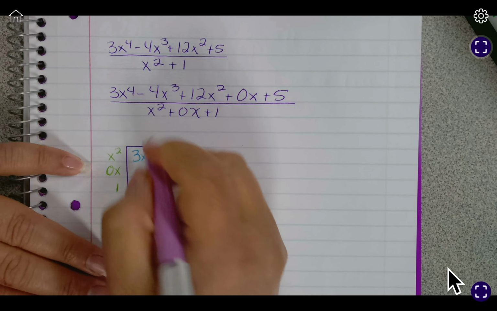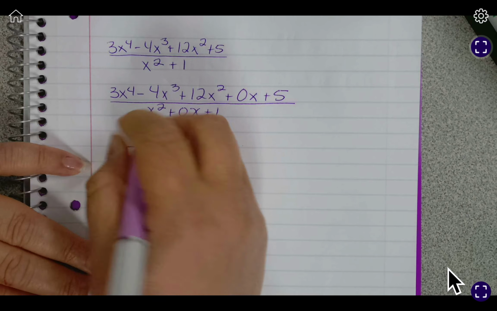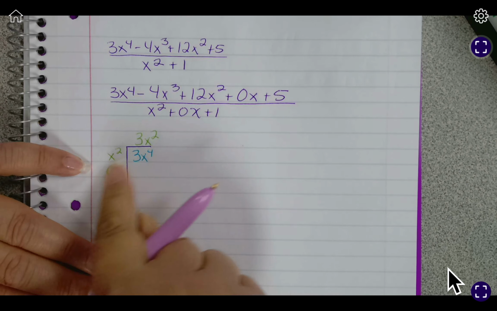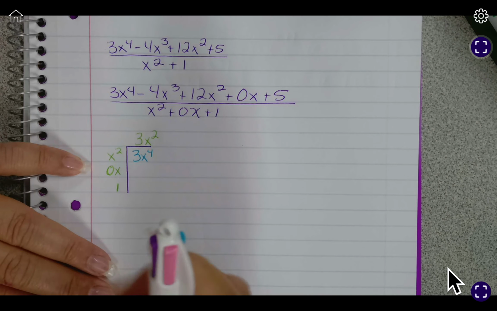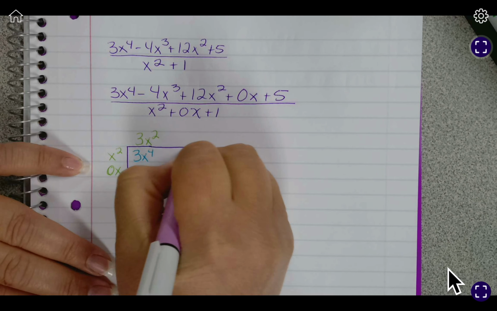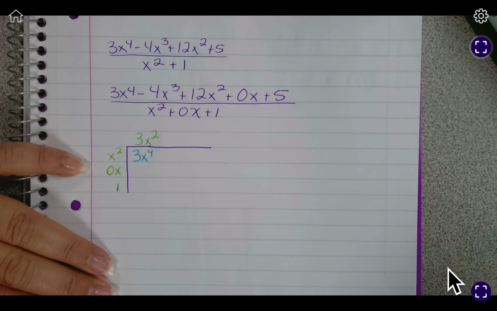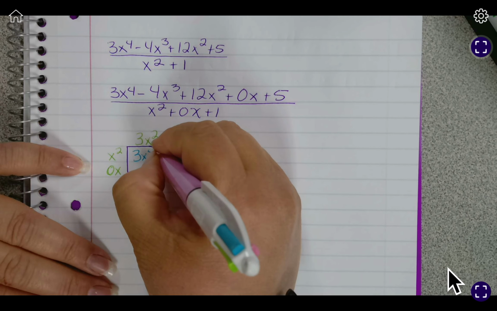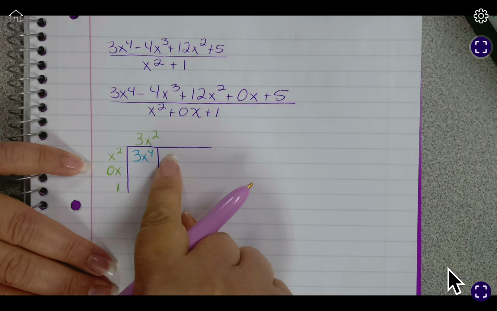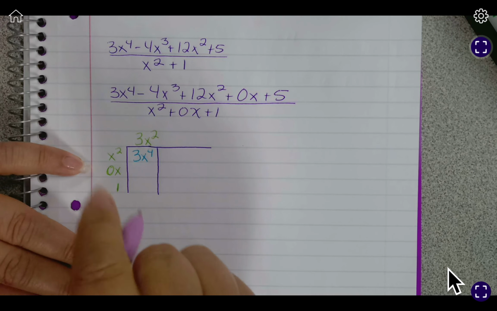X squared times x squared will give me x to the fourth, and I need a 3. So that gives me 3x to the fourth, and that gives me the first number of my answer. And then I'm going to put a section for each of my terms.